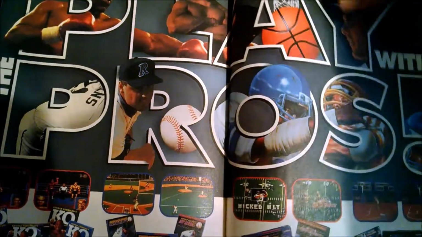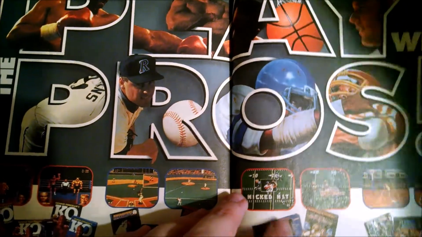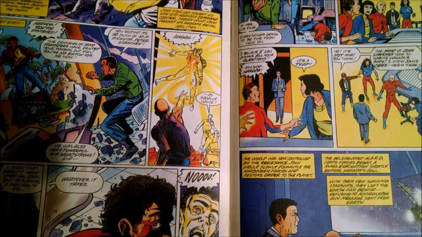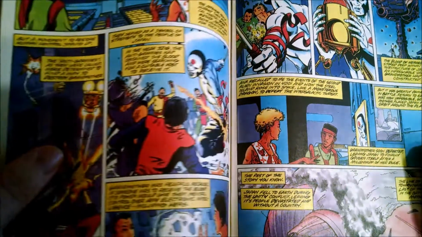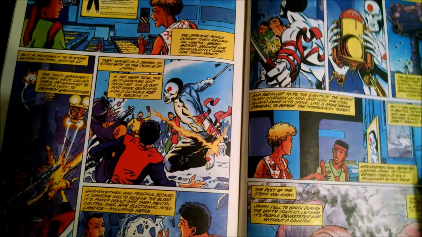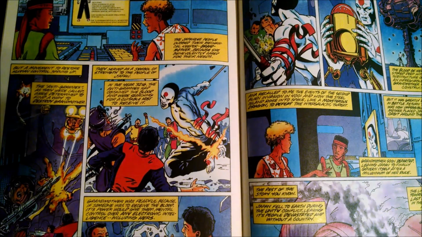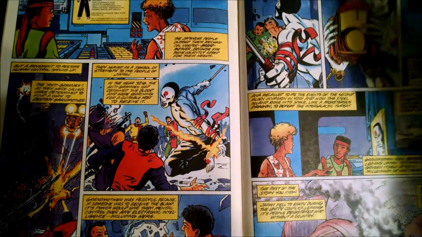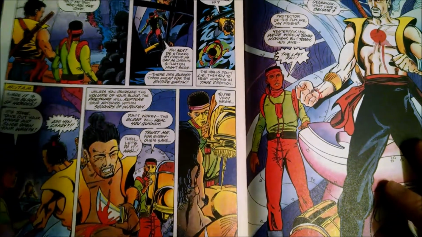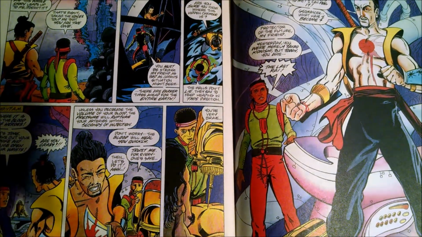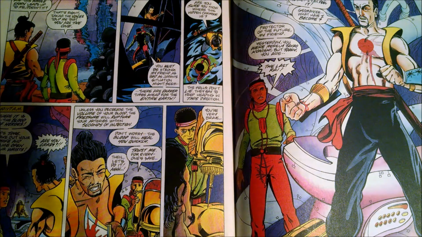Some old ads. Just some more awesome art. Here we have basically the history of the original Rai. This book was published shortly after Rai number 8, so it's basically setting up what's going to happen in Rai number 9. And here we have the first appearance of the new Rai that you see in Rai and the Future Force number 9 and onwards.